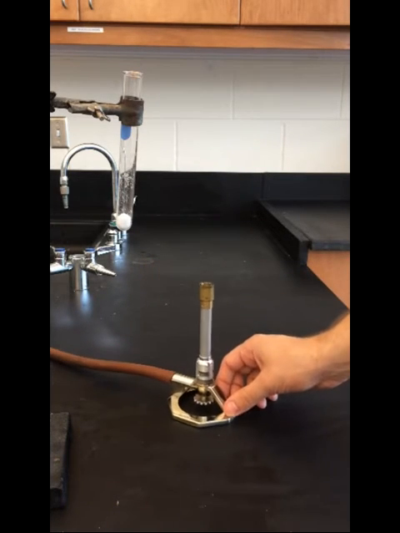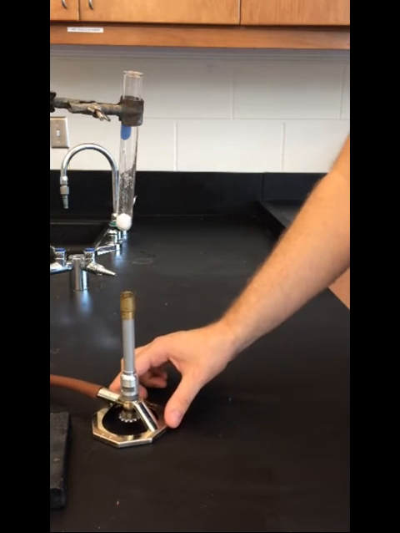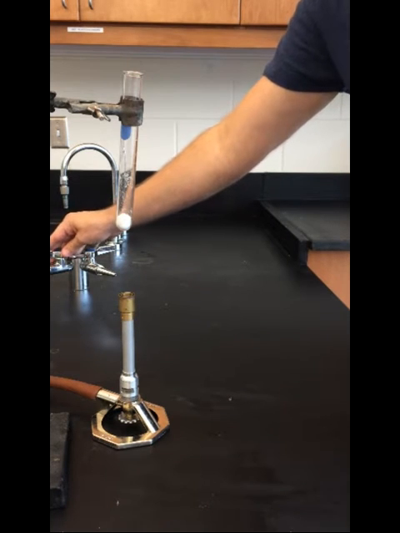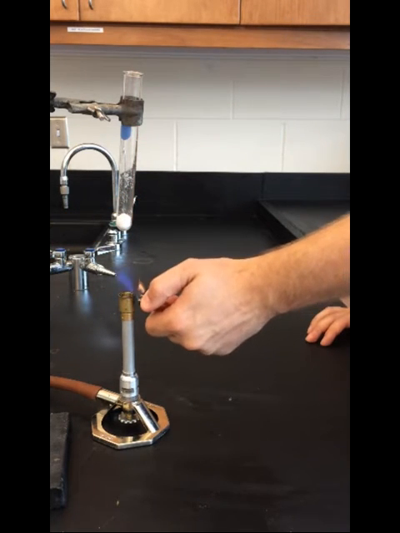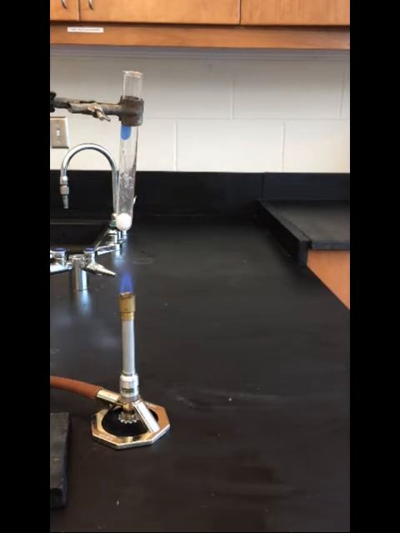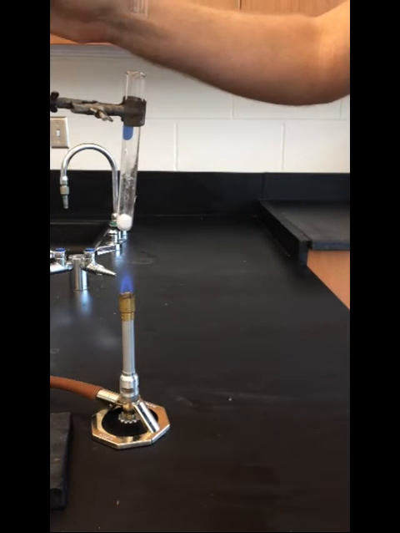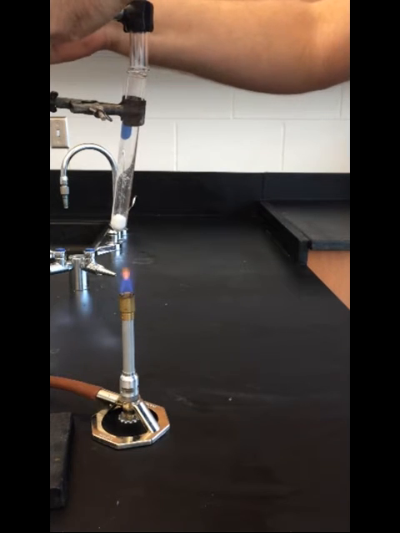The Bunsen burner is then positioned beneath the ammonium carbonate test tube. The gas is turned on, and the Bunsen burner is lit. The gas collection tube is lowered to cover over the mouth of the ammonium carbonate test tube.